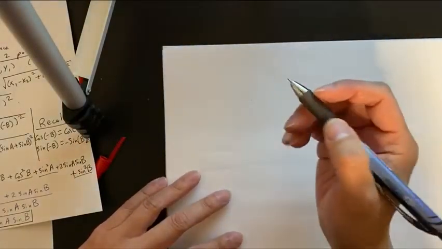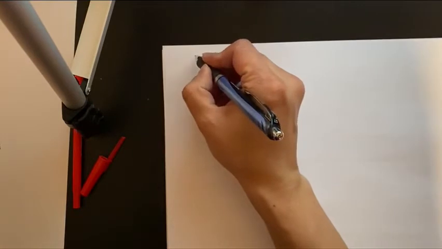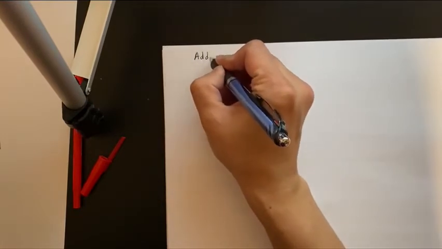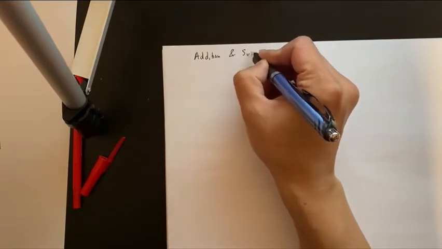This is called the addition and subtraction formulas.